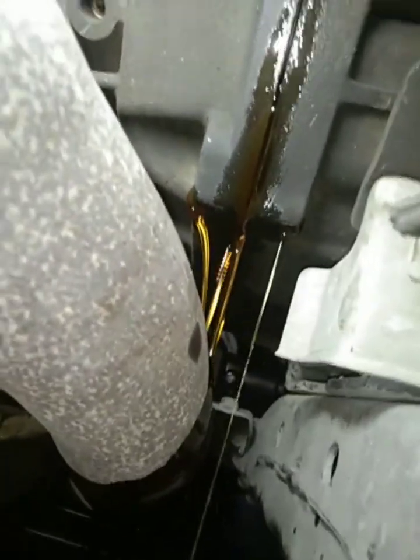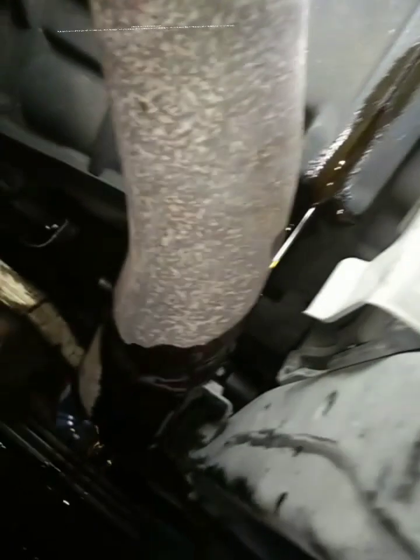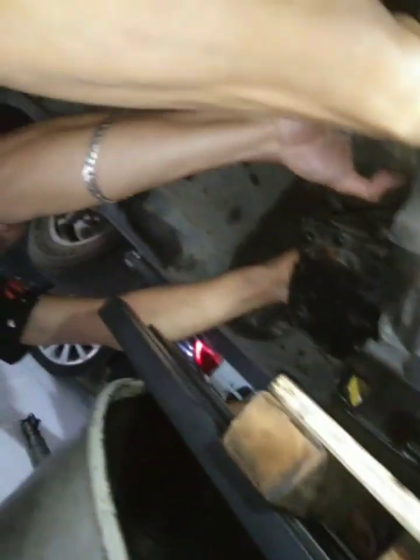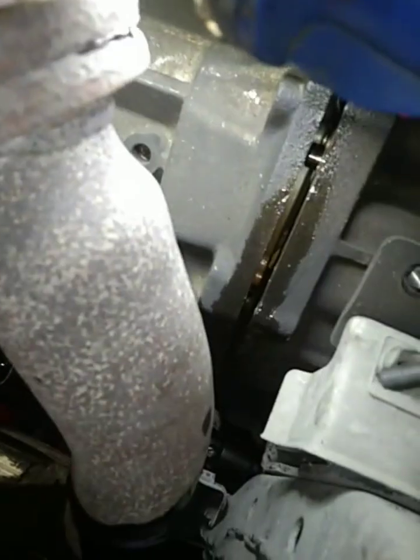What is the function of a transfer case if you have four-wheel drive or all-wheel drive in your vehicle? The transfer box is going to be part of the drivetrain. Its role is to transfer power between the axles to help the vehicle get maximum traction on wet, snowy, or icy roads.